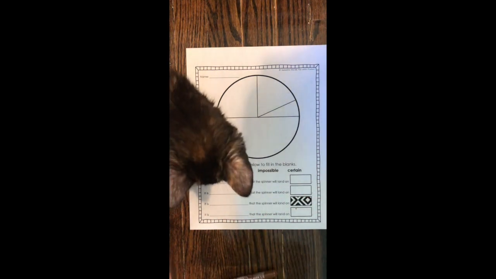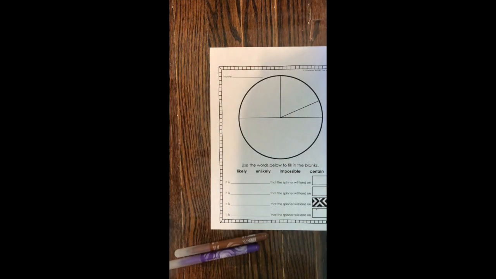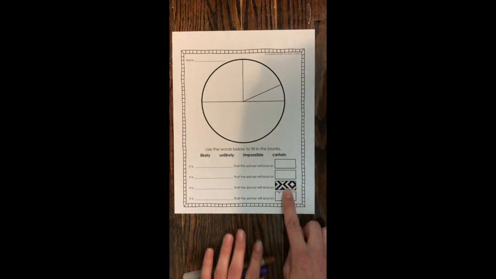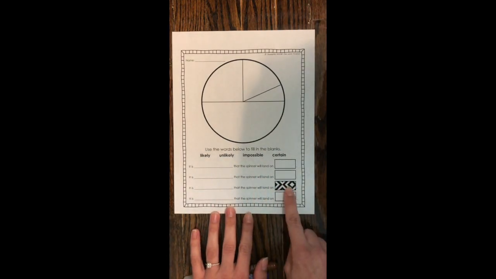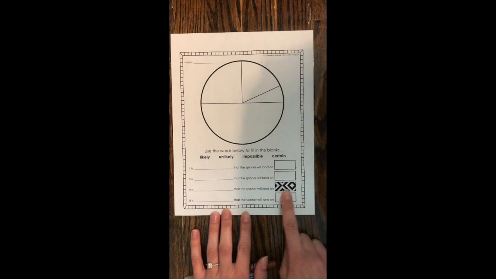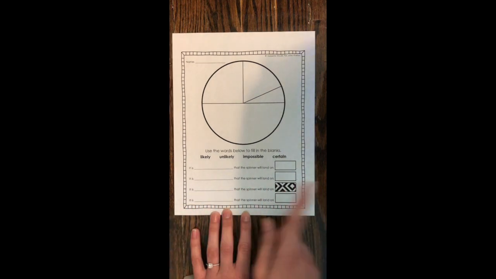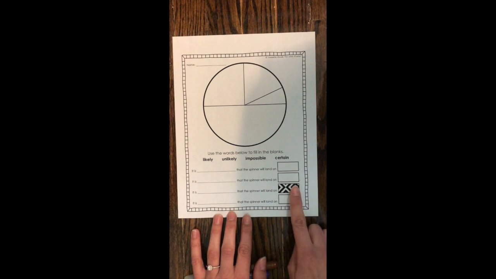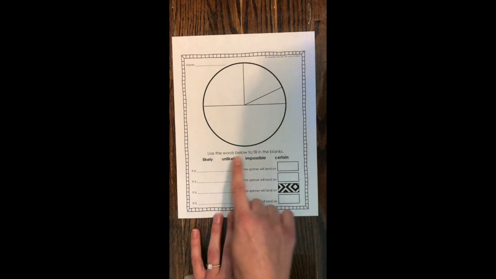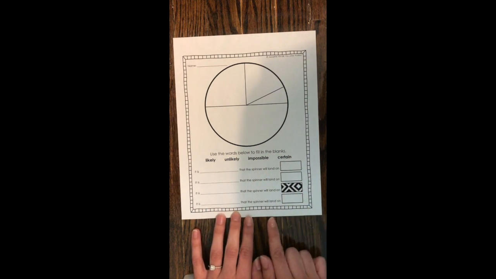Down here, oh, there's our little kitty friend. Down here, you can see that there's a pattern given to you. This pattern will not be in our spinner. And that's something that's important when we think about using these words to describe it.